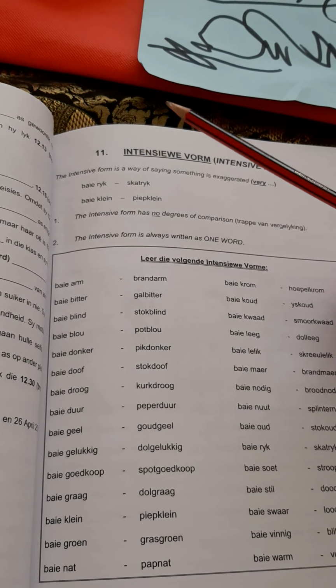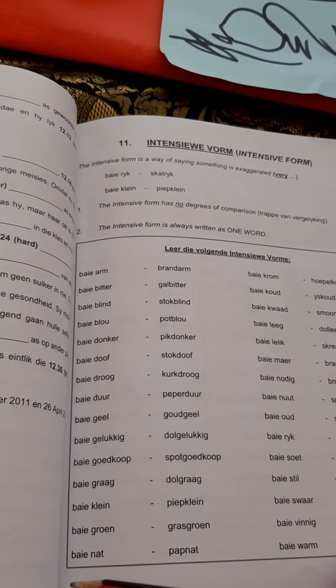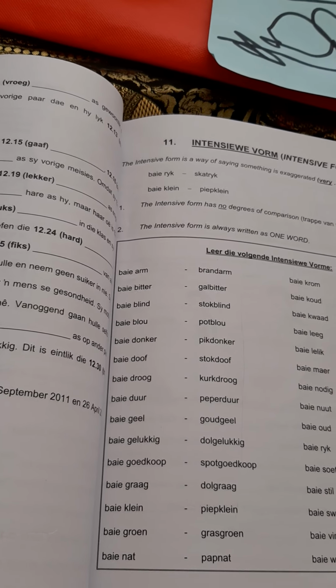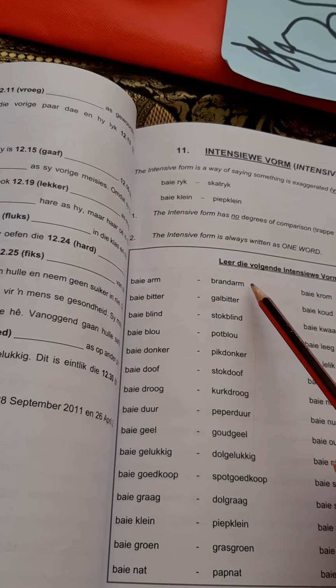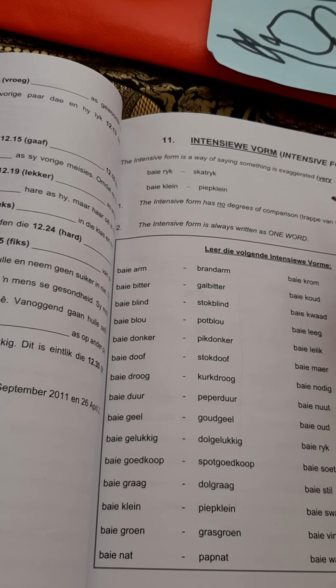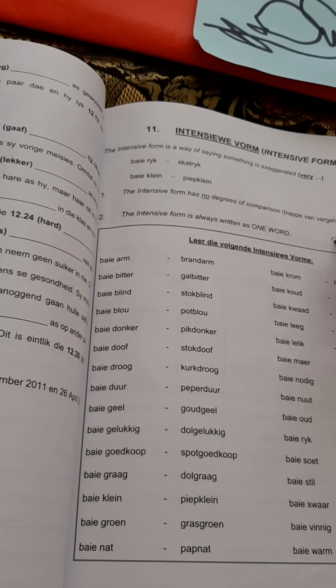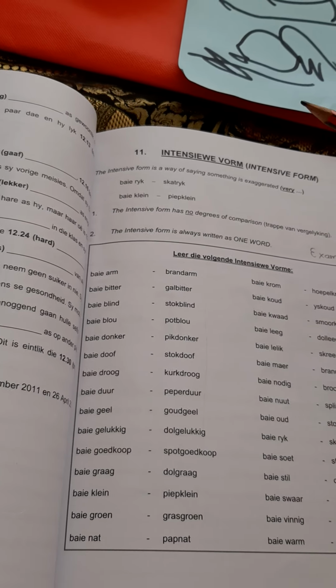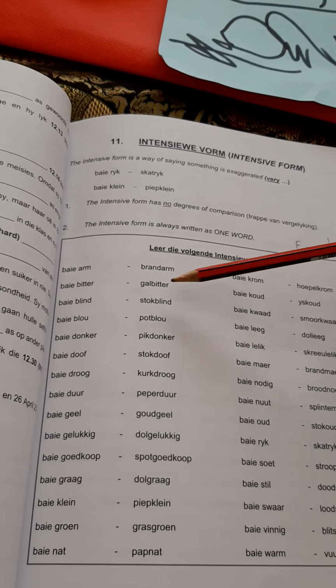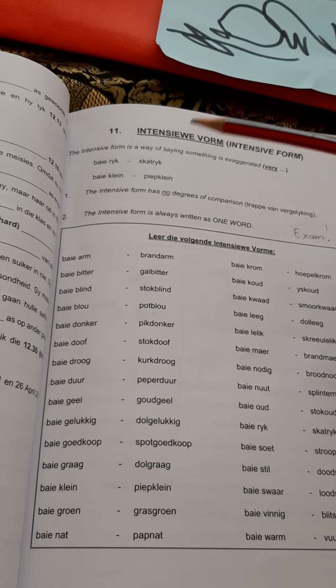Okay, so I want you to study this part for Friday. And then your parent will be reading the first part and you will just write down the intensive form. This will be in an exam or test as soon as we return to school. So please study this first column.